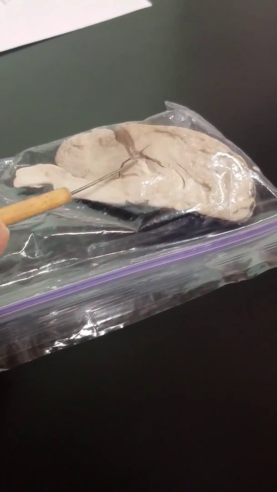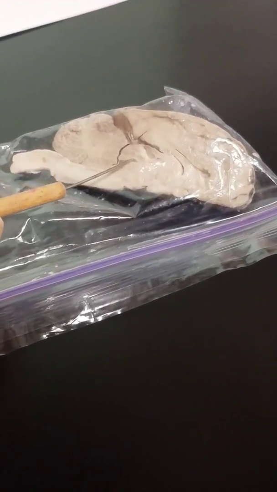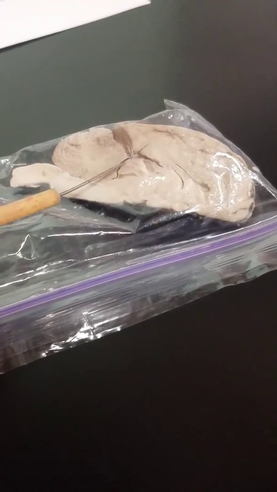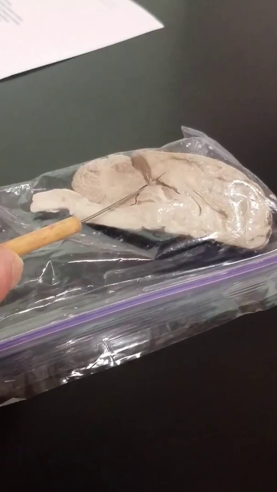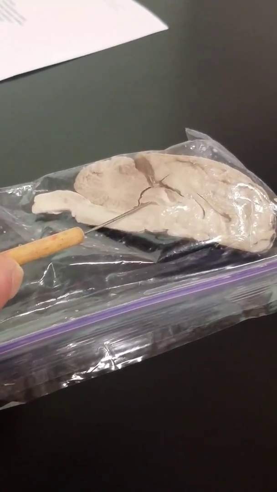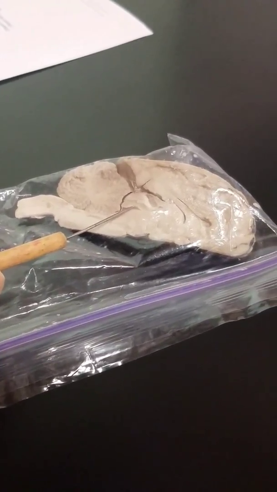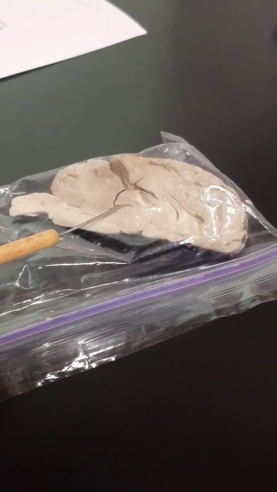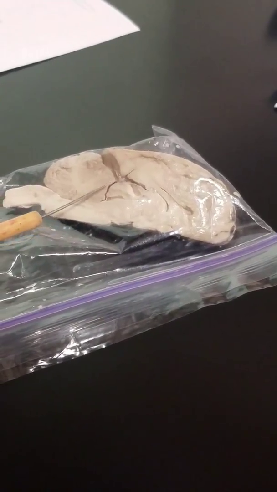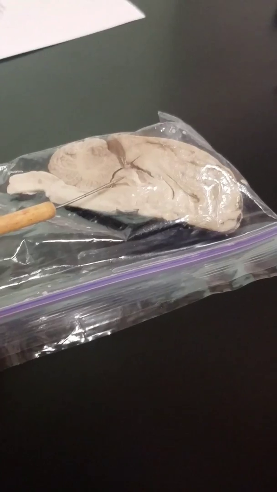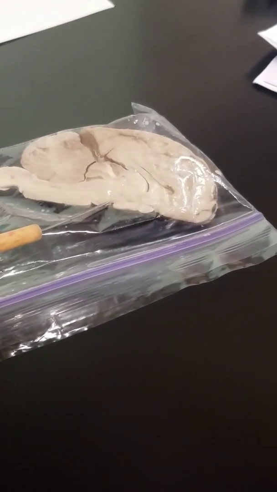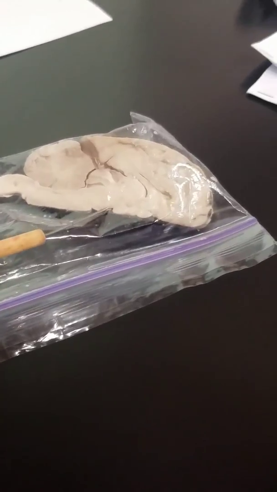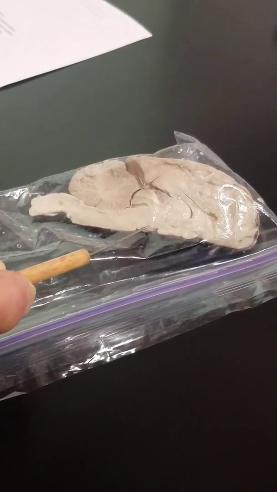Corpora quadrigemina is this area here. They're made up of 4 nuclei. The superior colliculus is a reflexive turning of the head and neck to a visual stimulus. The inferior colliculus is a reflexive moving of the head and neck toward an auditory stimulus. The tectum is the area where that is located. The cerebral peduncle, approximately right here at that groove before this, right there, is the center of gravity of the brain.